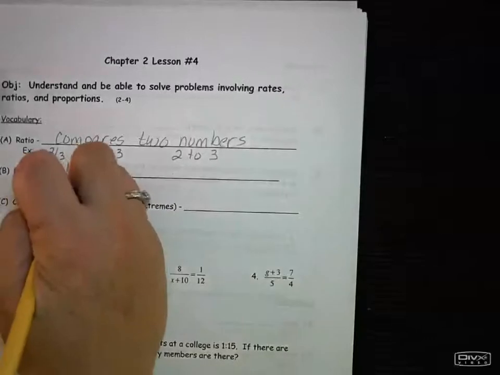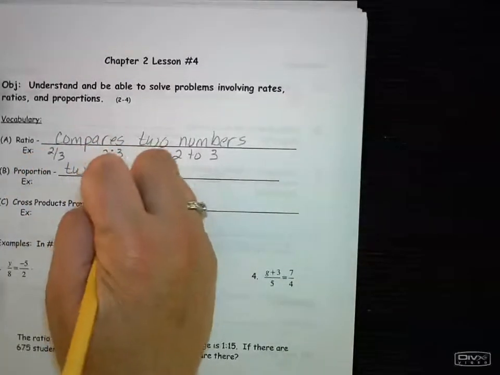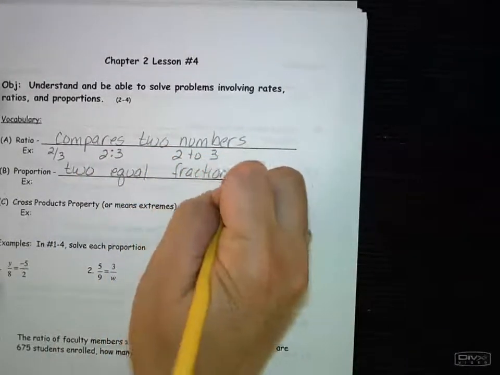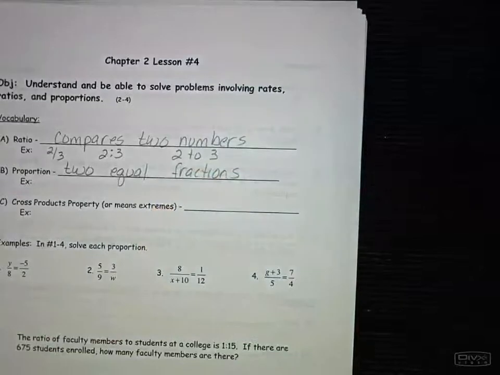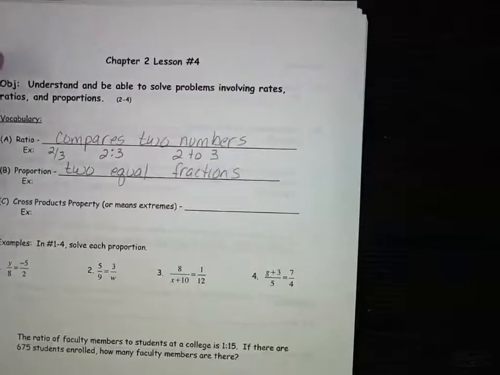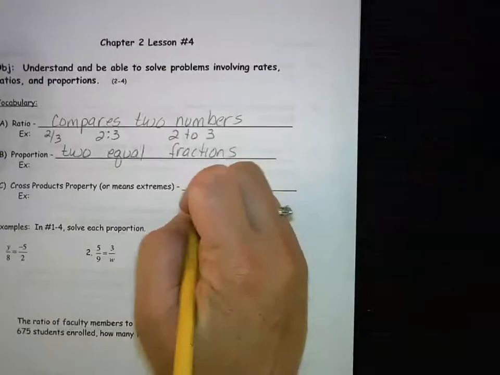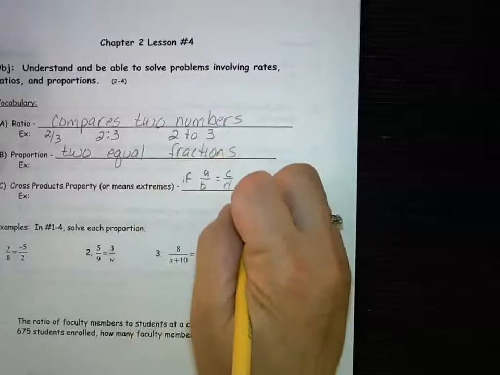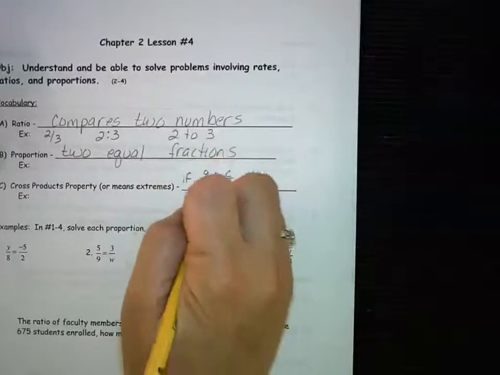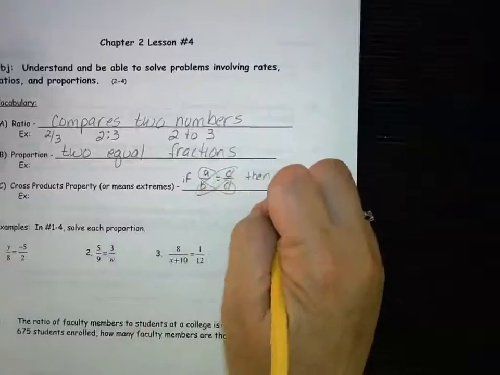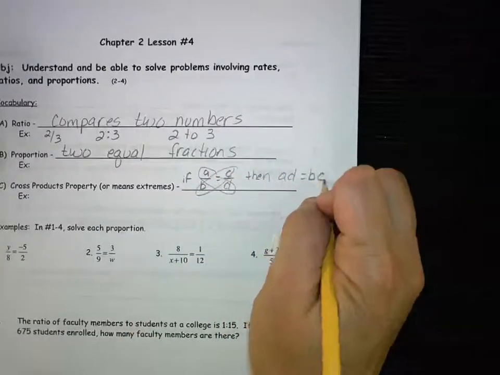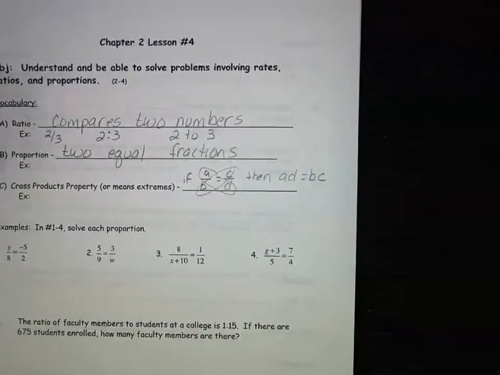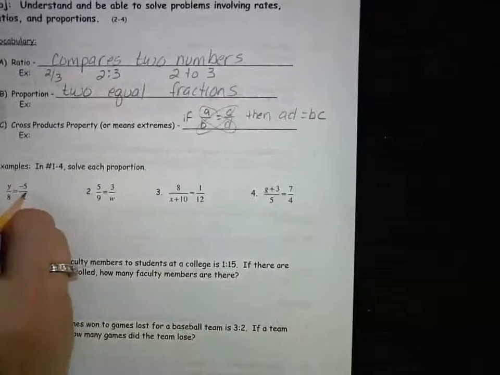A proportion is two equal fractions. And the cross products property, or means extremes, is if you have A over B equals C over D, then you can cross multiply: A times D equals B times C. And we're going to use that idea to solve these next proportions.